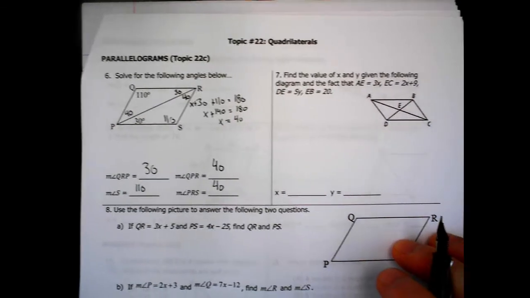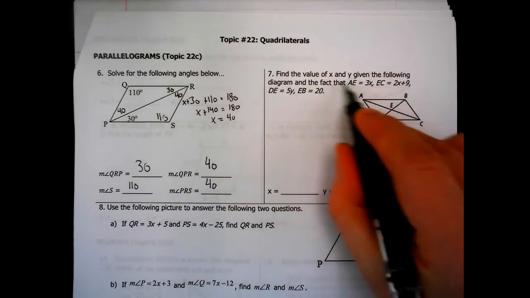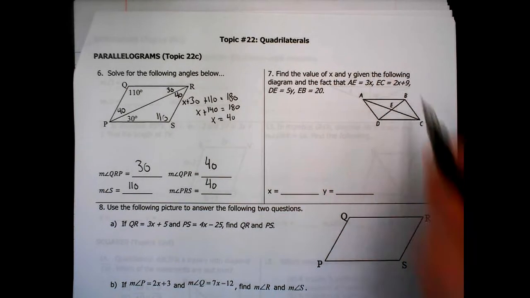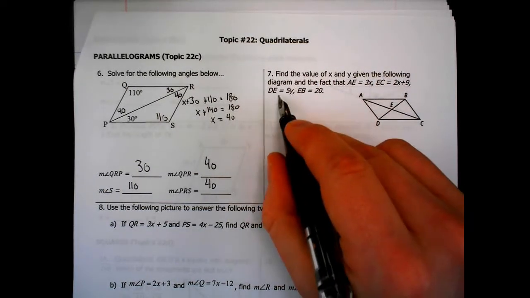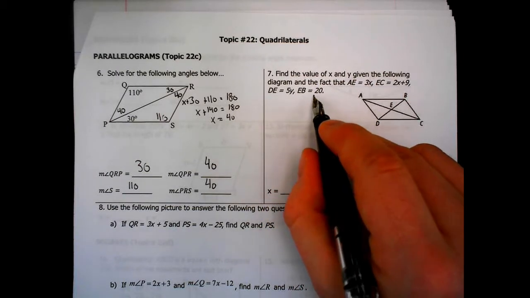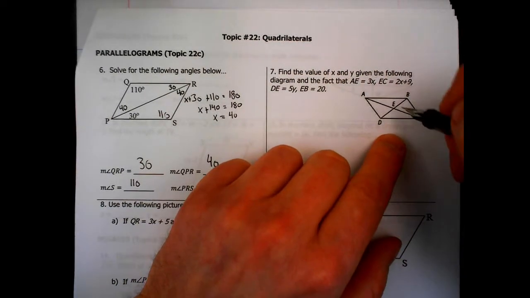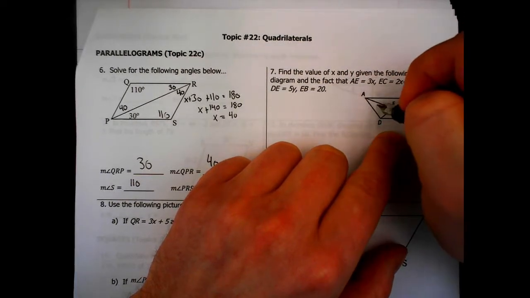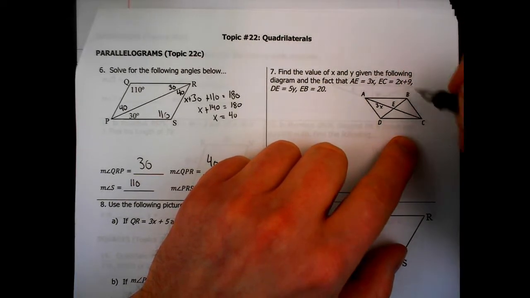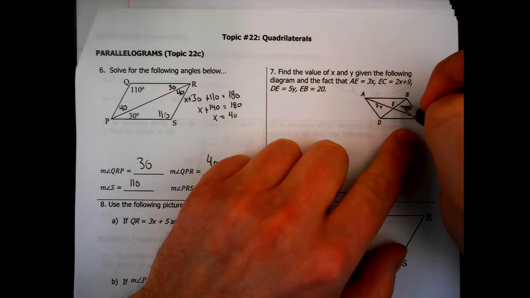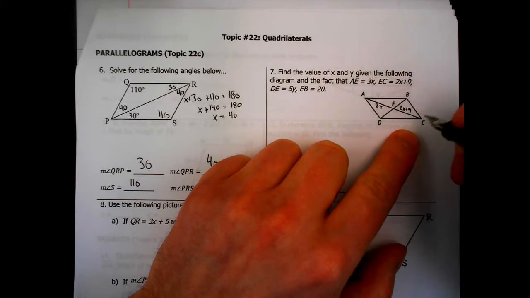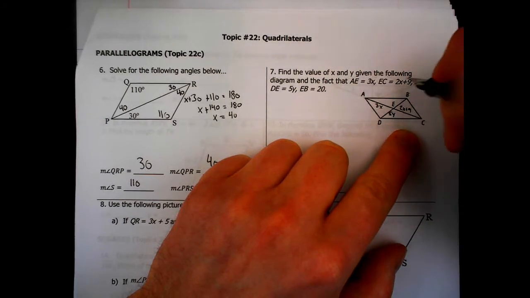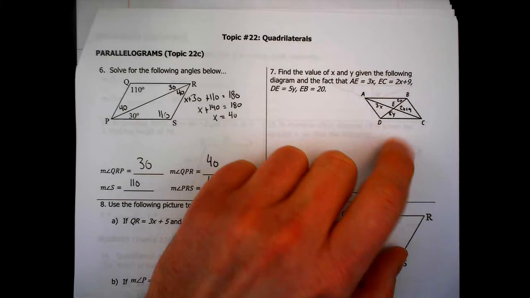Number 7. Find the value of x and y given the following diagram and the fact that AE equals 3x, EC equals 2x plus 9, DE equals 5y, and EB is 20. I'm going to start by labeling this diagram the best I can. So AE is 3x, EC 2x plus 9, DE 5y, and EB 20.